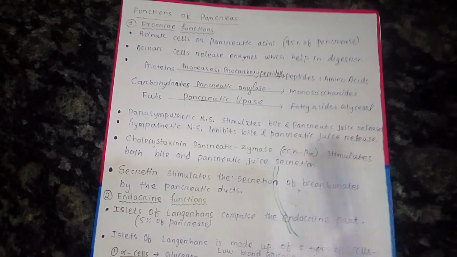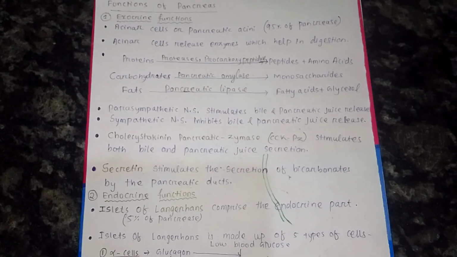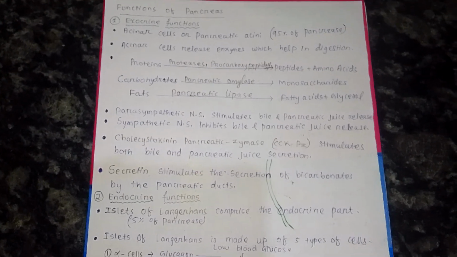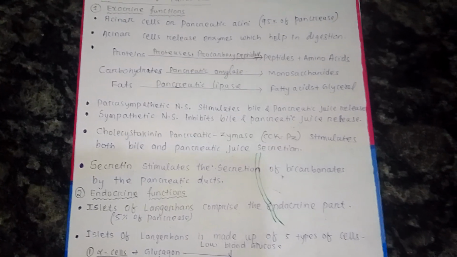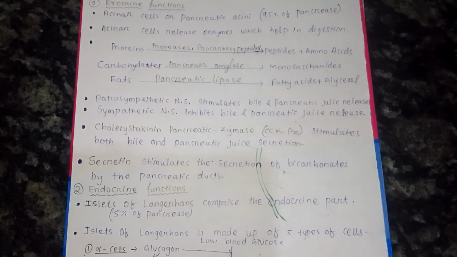In the same way, the functions of pancreas are controlled by both sympathetic and parasympathetic nervous system. The parasympathetic nervous system stimulates the pancreas to release its enzymes, whereas the sympathetic nervous system inhibits bile and pancreatic juice release.